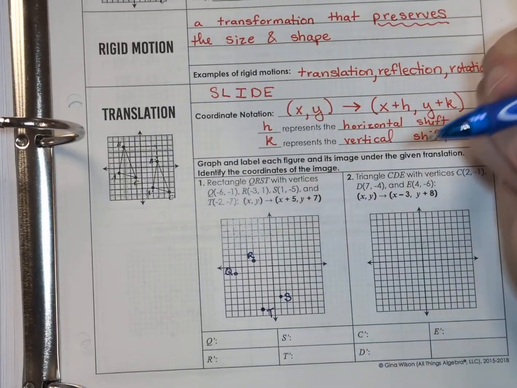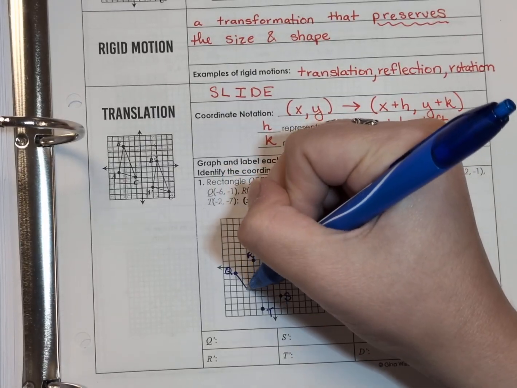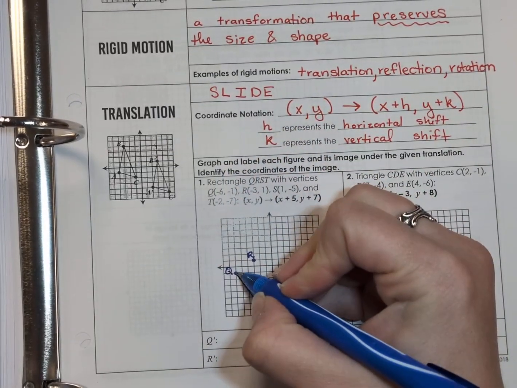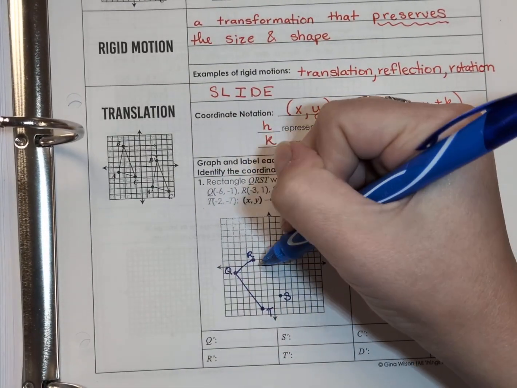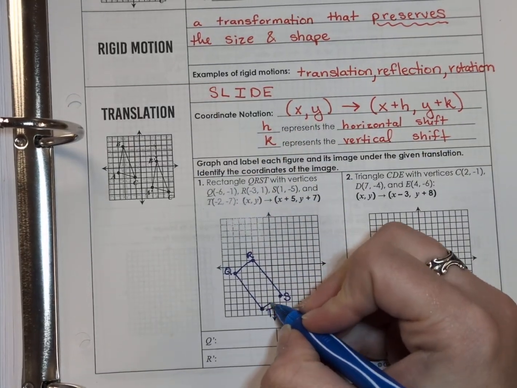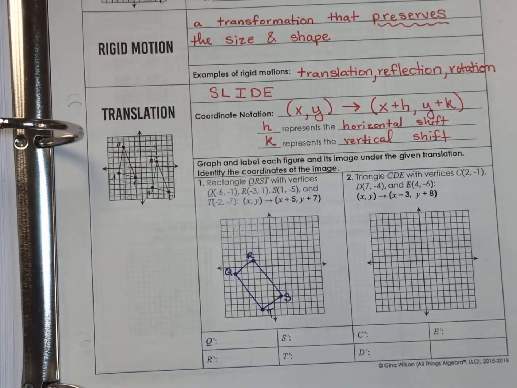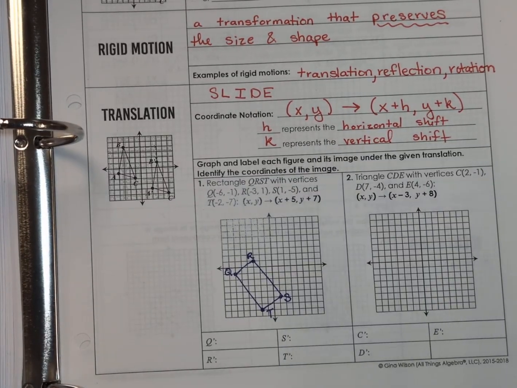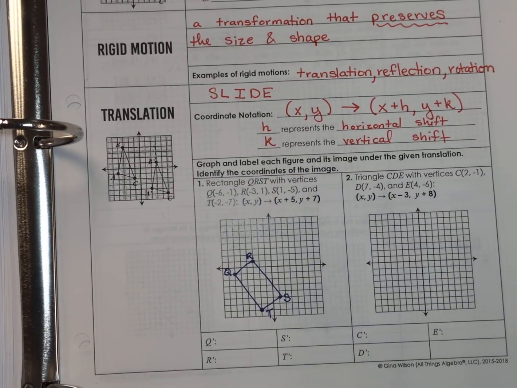And then you're gonna wanna connect it, and it should make what shape? A rectangle. Good. So if yours doesn't look rectangle-y, you might want to check your graphing. Just saying. Rectangular. I mean, I'm not going to nitpick over it, but okay.